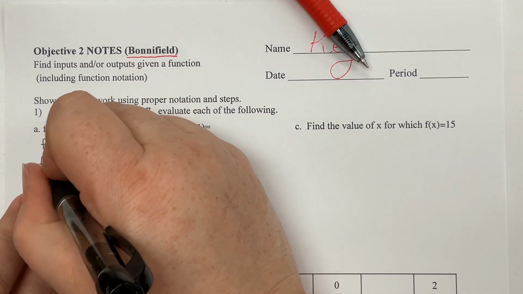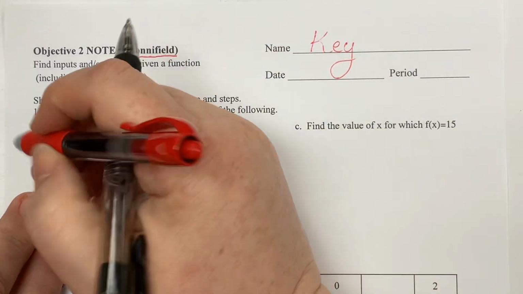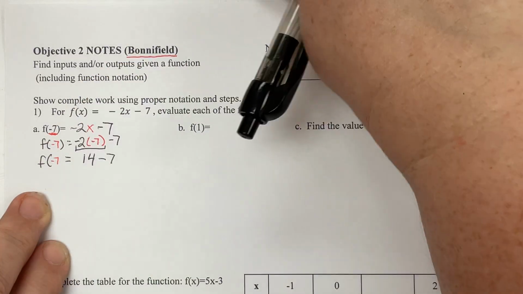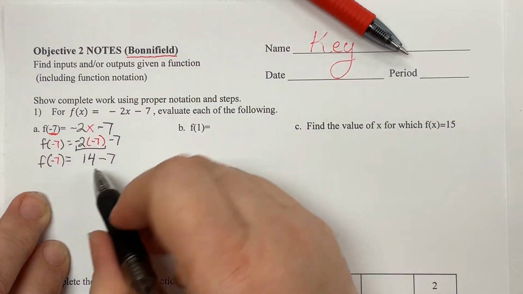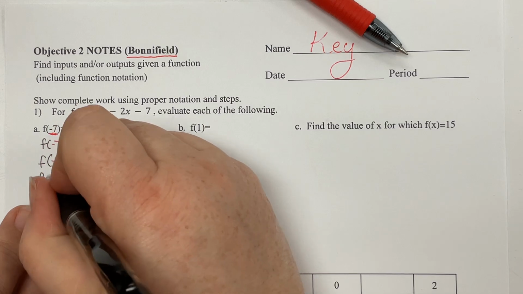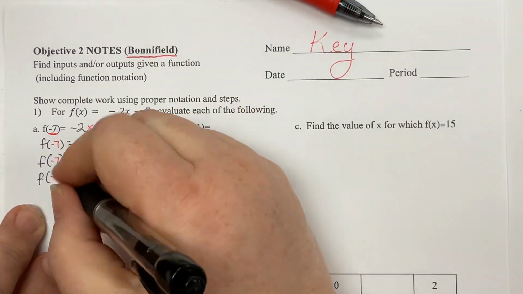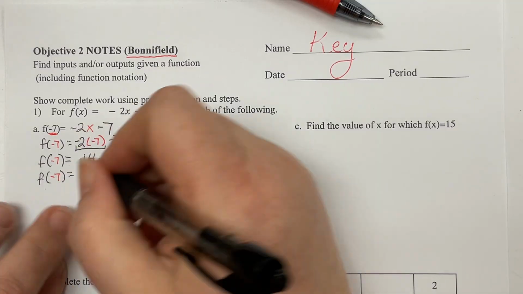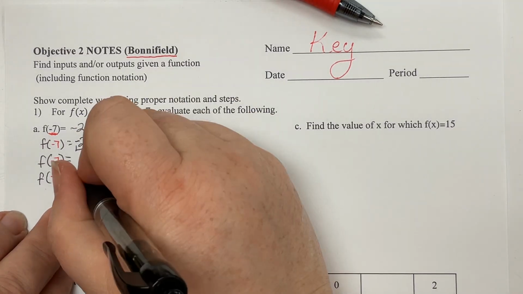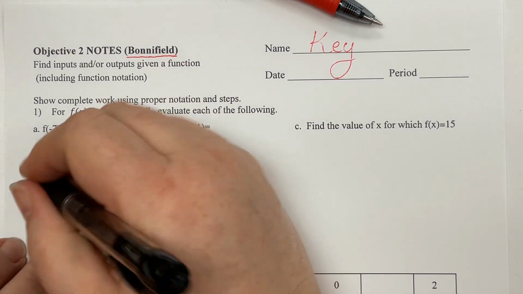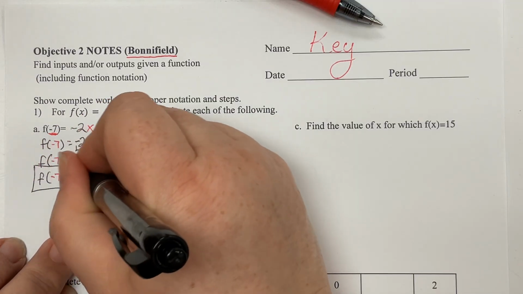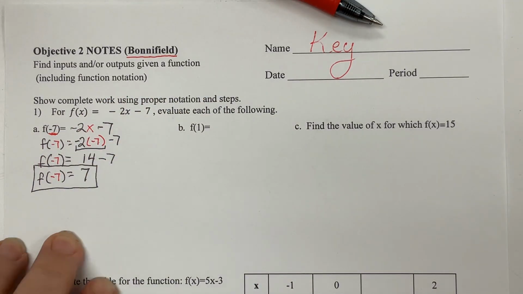That equals f of negative 7. Okay? All right, let's simplify this a little bit more. This is what he wants to see, that same notation each time. 14 minus 7 is 7. And this is our final answer right here.